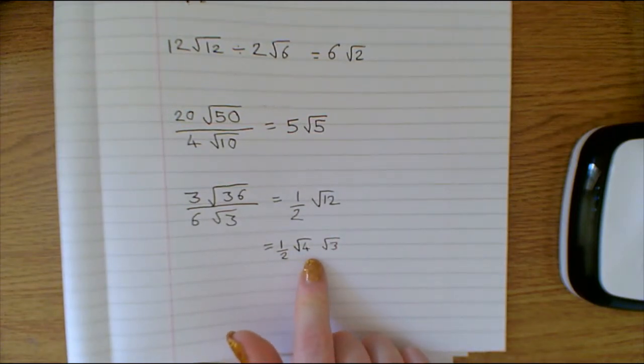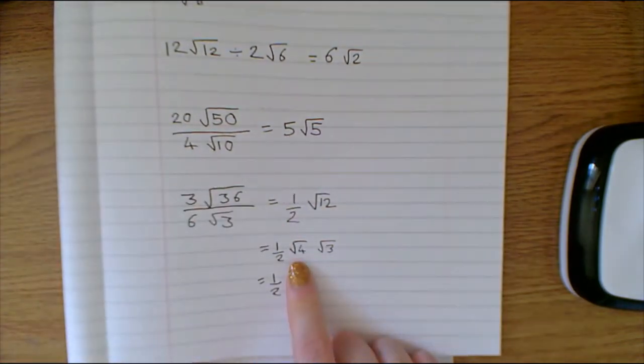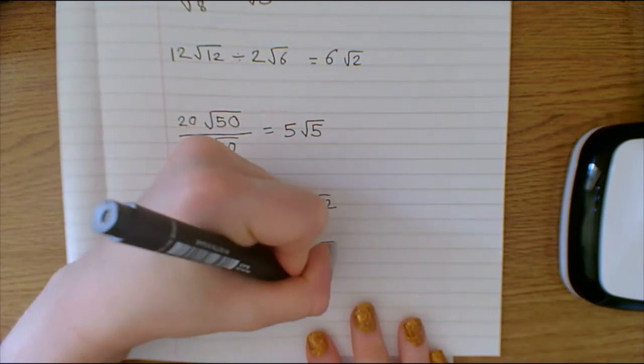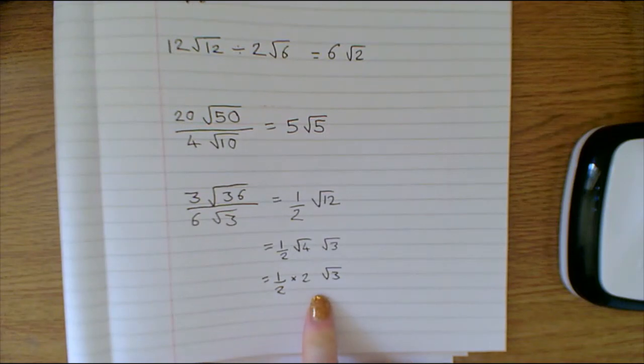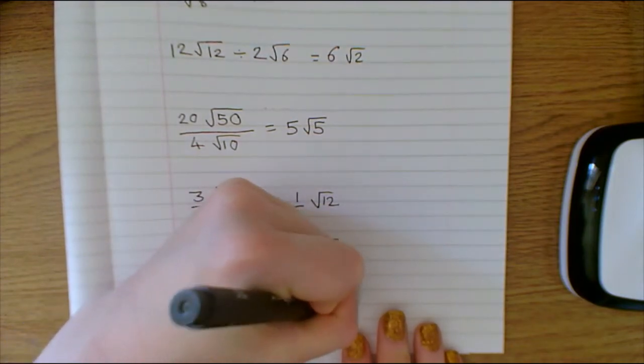So then, what is the square root of 4? The square root of 4 is 2. So we've got half times 2, or half of 2, root 3. What is half of 2? That's 1. So we get 1 root 3.